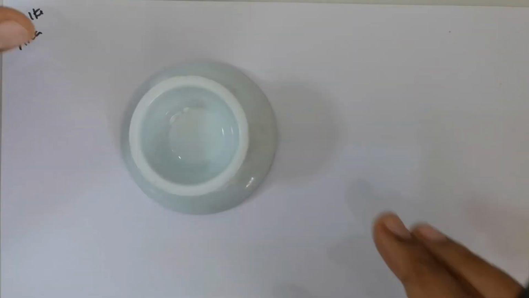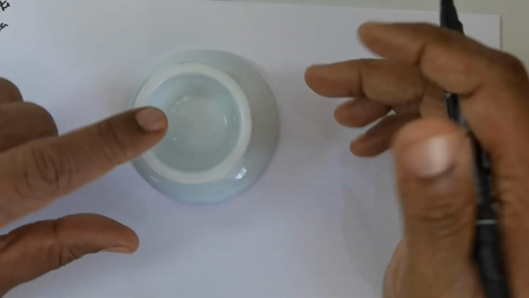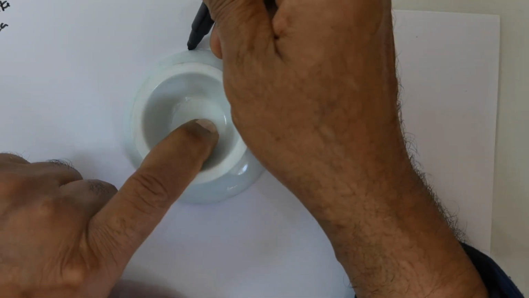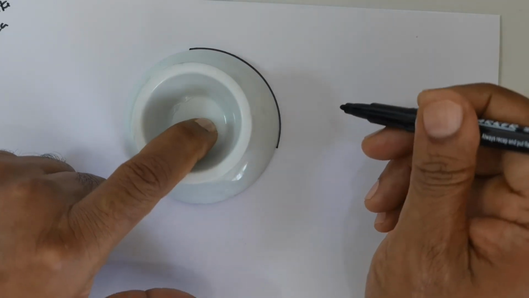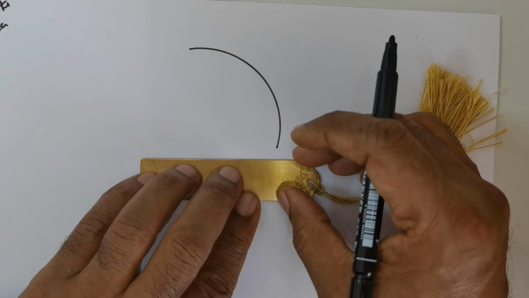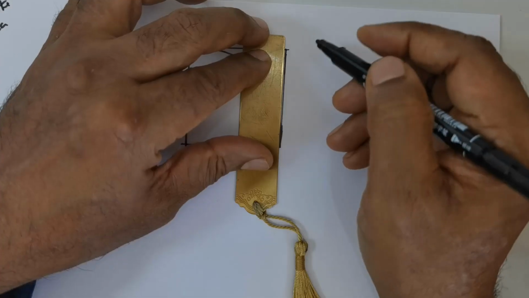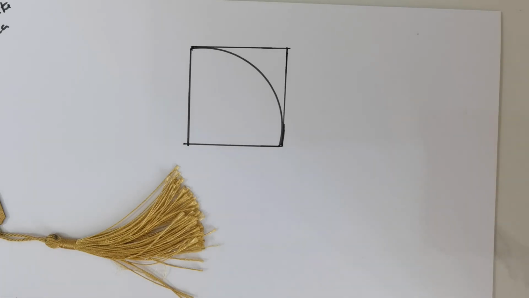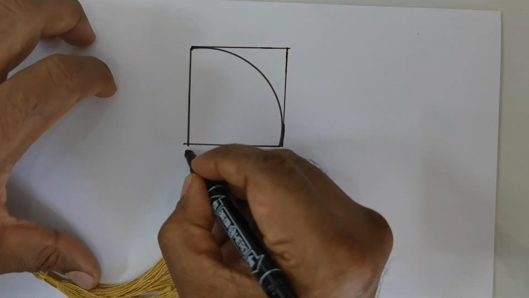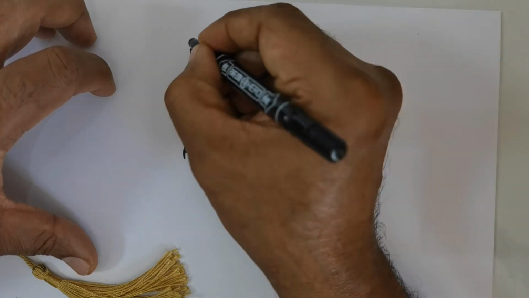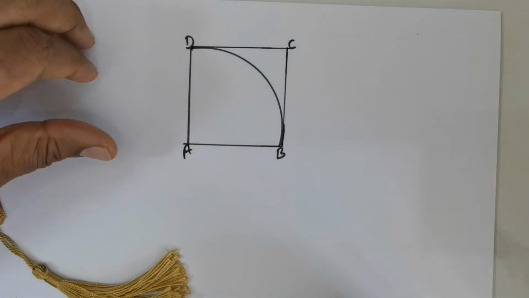Good day everybody, we got an interesting question. So foremost I will have to draw the quarter circle. So let me draw that. Okay, so you have a quarter circle inside a square. So let me name it as A, B, C and D.